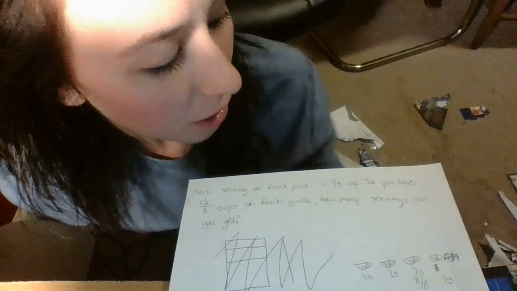So for example, each serving of fruit juice is 1/3 cup. If you have 12/8 cups of fruit juice, how many servings can you get?